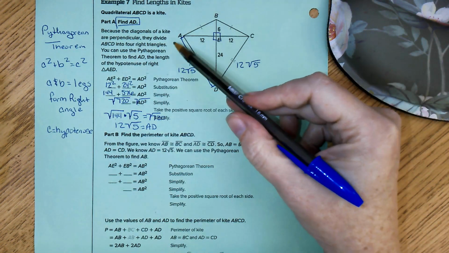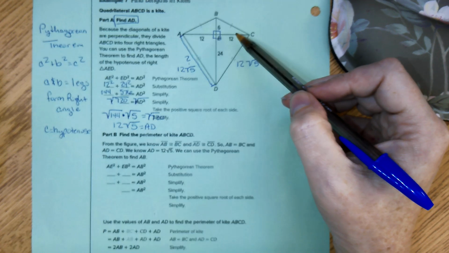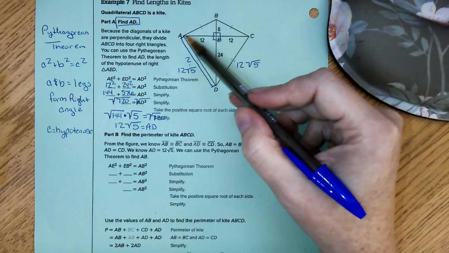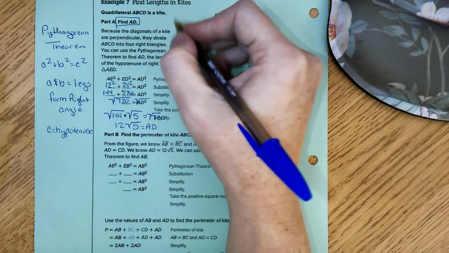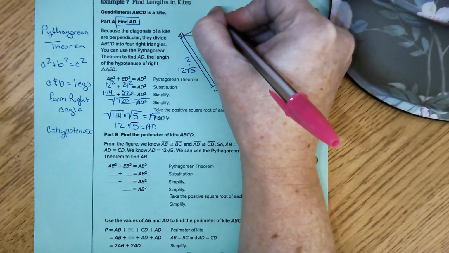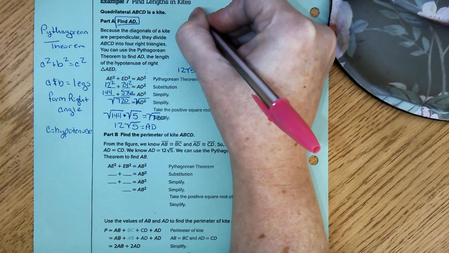For finding the perimeter, we're going to add up all of our sides, but we're missing a couple of sides. It wants us to find AB, the hypotenuse of this right triangle.